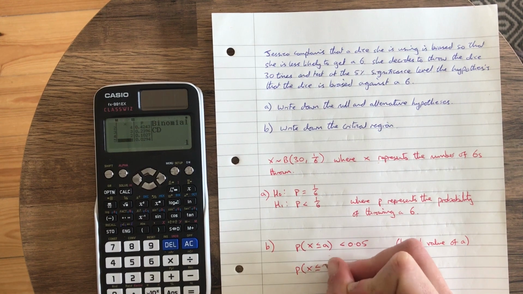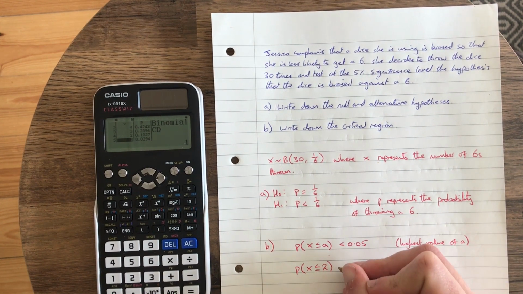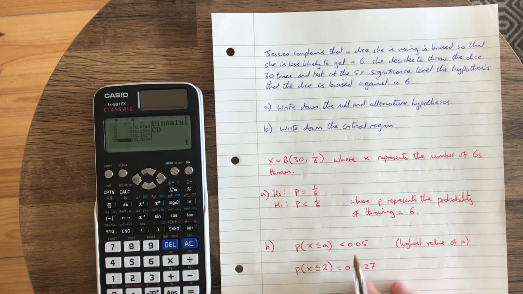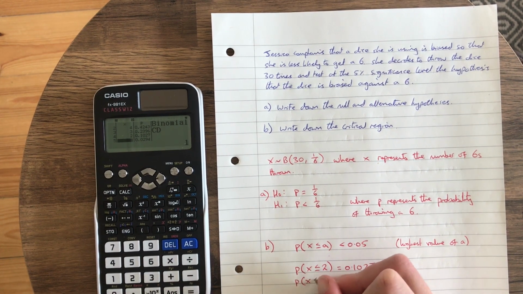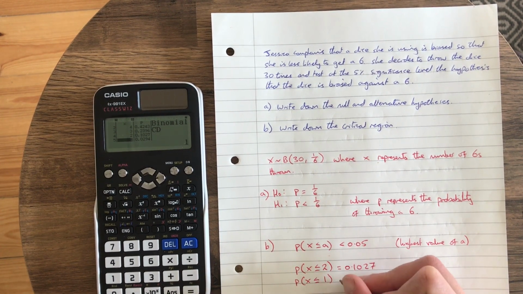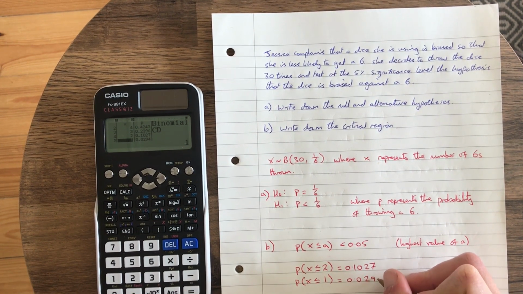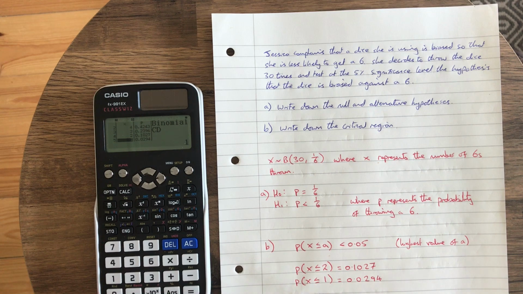So the probability that x is less than or equal to 2 is actually going to be equal to 0.1027. So that one's above 0.05, so we're not interested in that one. That will be part of the acceptance region. But the next one, the probability that x is less than or equal to 1 is equal to 0.0294, which is less than 0.05.